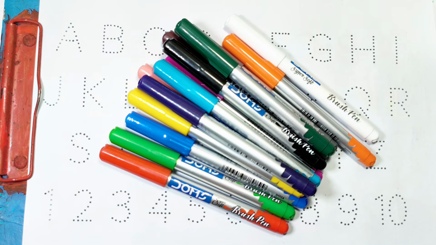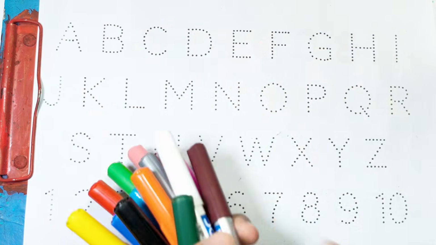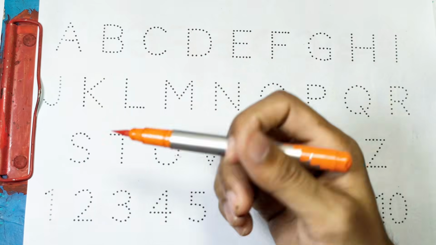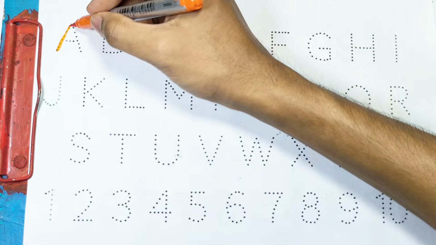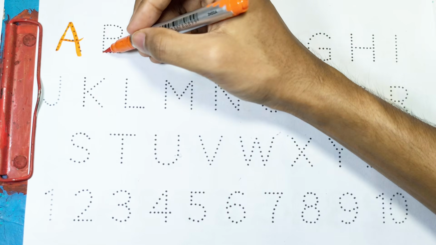Today we draw writing alphabets and numbers. Stay with us. Orange color. First we draw and write the alphabet A.